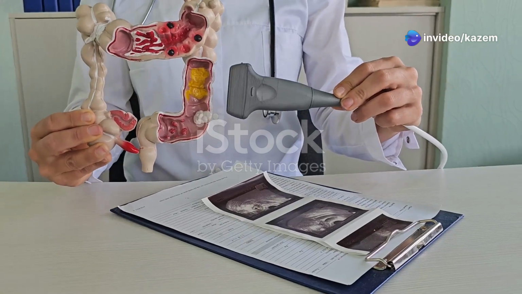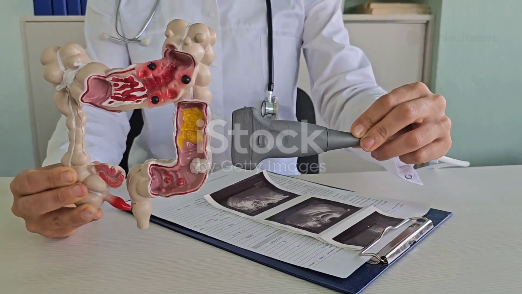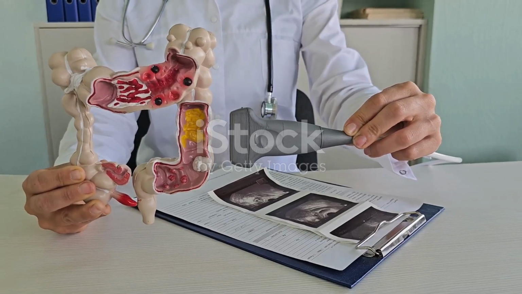Crohn's can cause mouth sores, anal fissures, and fistulas. On the other hand, ulcerative colitis often causes rectal bleeding and blood in the stool. Diagnosis usually involves a combination of medical history, imaging, and procedures like colonoscopy.